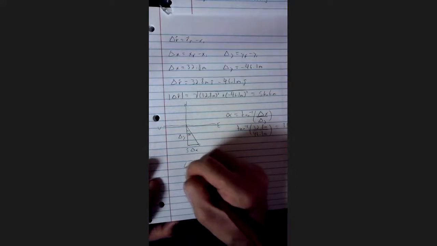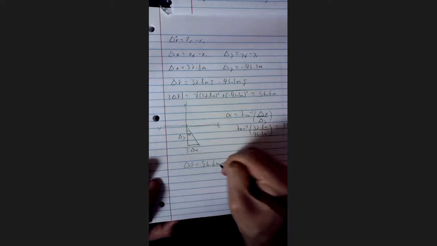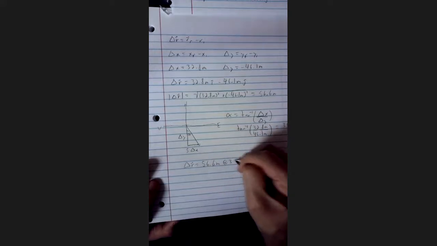If you compute this, you get 35.4 degrees. So our final answer then is that our displacement is 56.6 meters at 35.4 degrees. This is the vector that points from where the object was initially to where the object was at the end. Okay, so that's it for displacement.